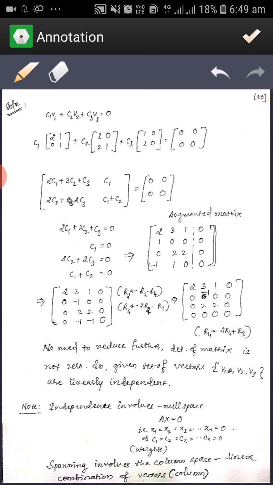Okay, so independence involves the null space. Why are we calling it the null space? Because we are taking x equal to 0 here, that is, x1, x2, x3 equal to 0, or c1, c2, c3, anything. In some places you have taken x1, in some places v1, c1 and all those things.